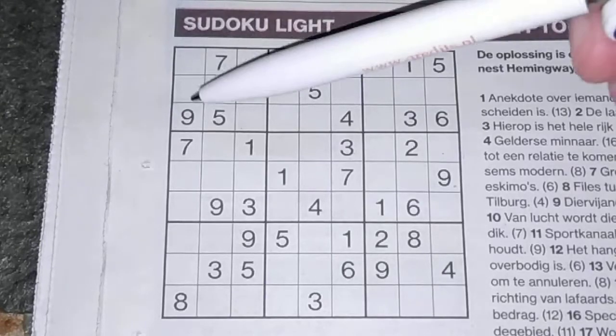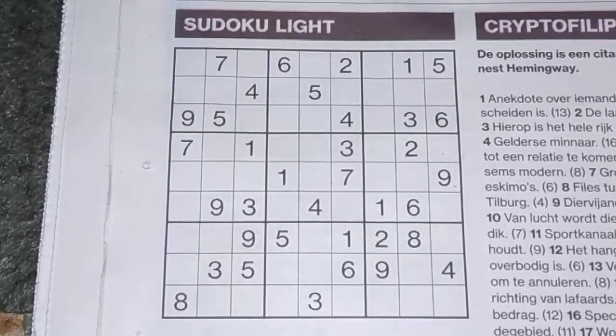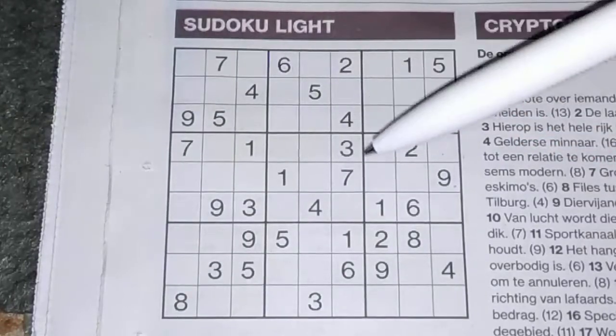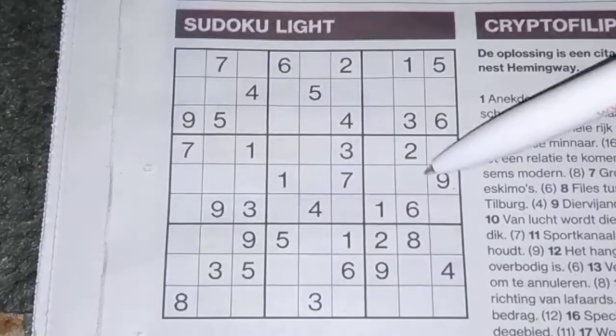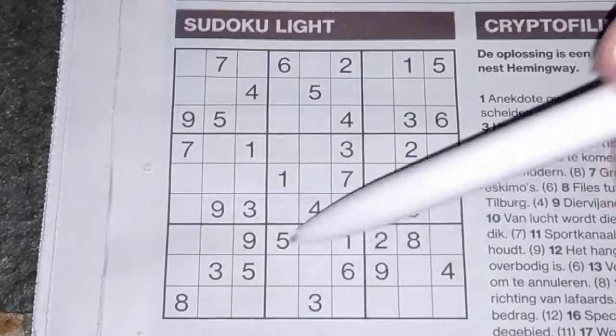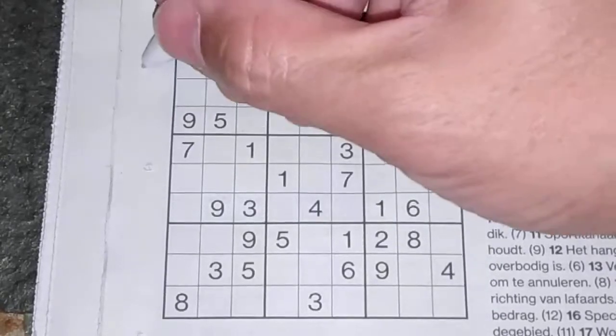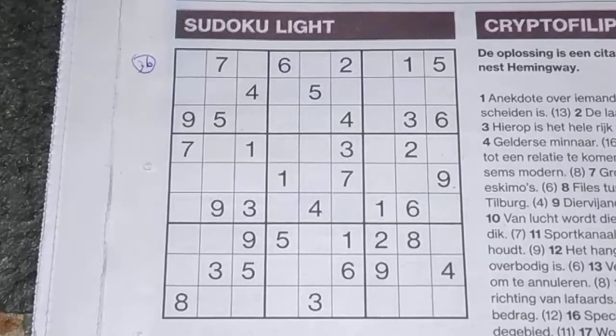So let me count first. 1, 2, 3, 4, 8, plus 4 is 12, plus 4 is 16, plus 4 is 20, 24, 28, 32, 36 printed numbers. So let's get started.